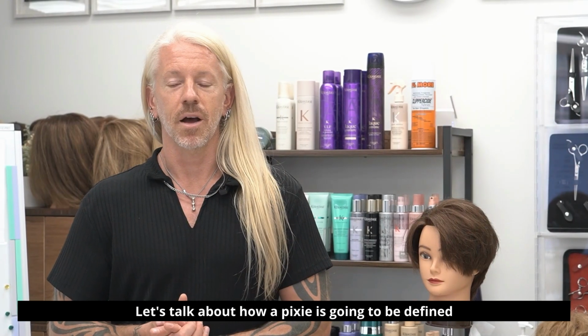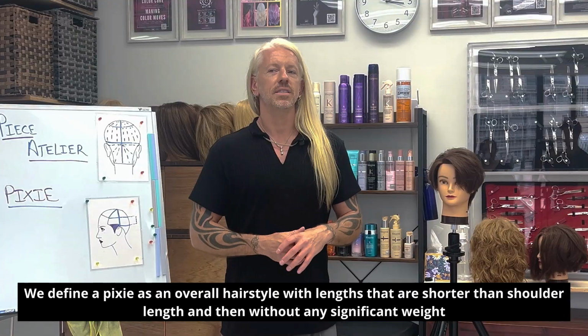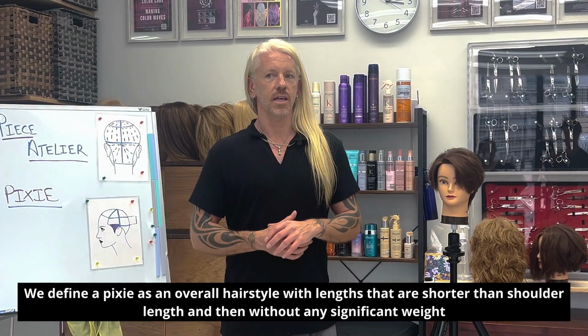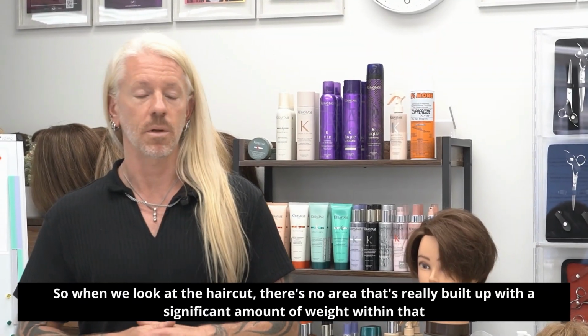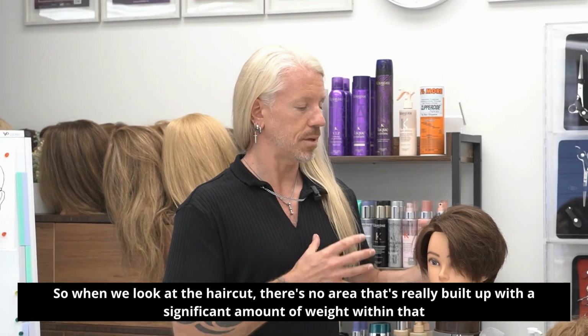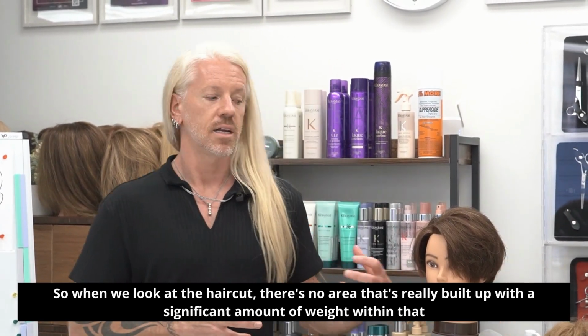Let's talk about how a pixie is going to be defined. We define a pixie as an overall hairstyle with lengths that are shorter than shoulder length, and without any significant weight line. So when we look at the haircut, there's no area that's really built up with a significant amount of weight within that.